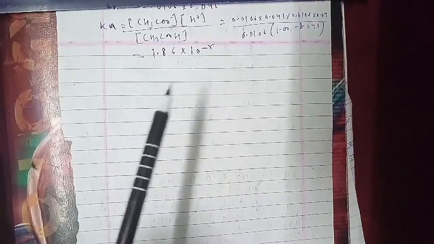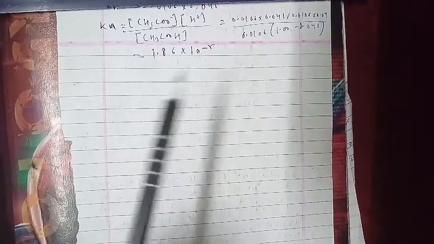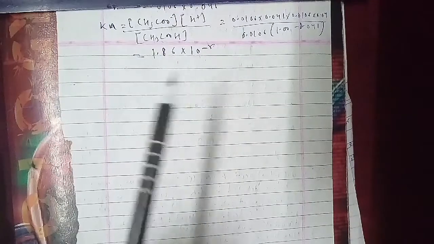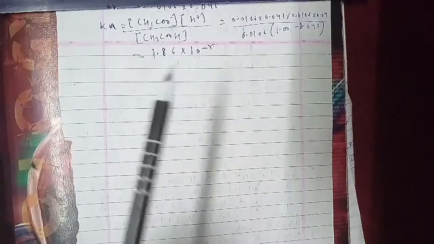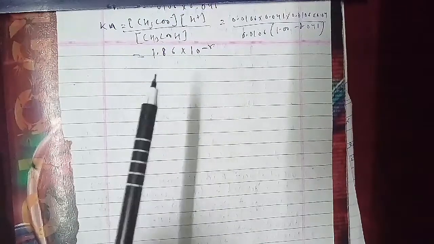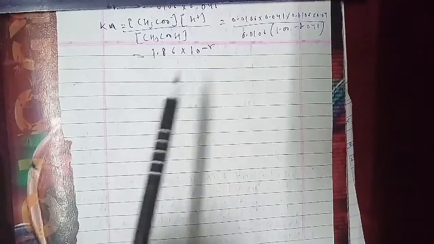Another question is to calculate the depression in the freezing point of water when 10 gram of CH3CH2CHClCOOH is added to 250 gram of water, where Ka is equal to 1.4 × 10^-3 and Kf equals 1.86 kg mol^-1.